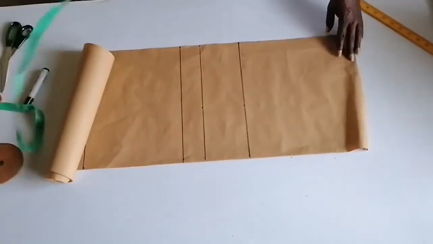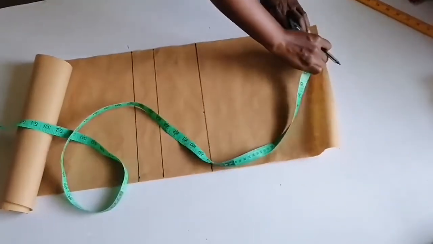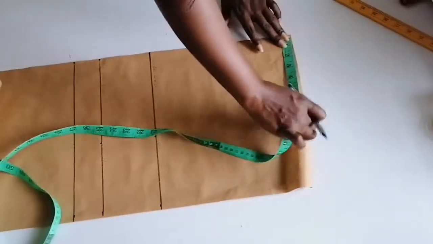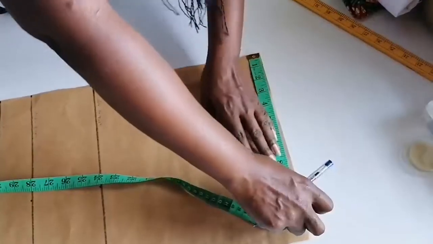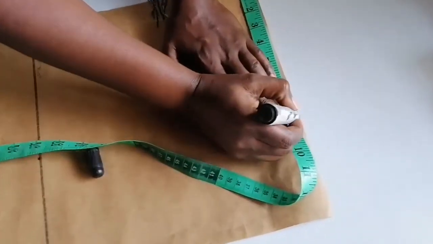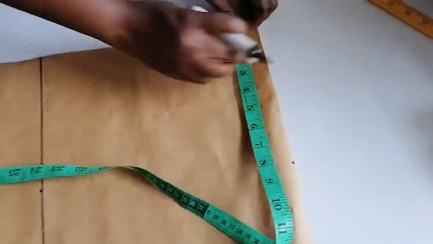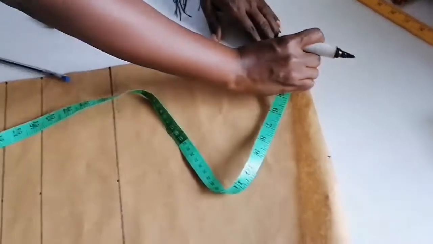Okay, now we are going to first determine our back, and our back measurement is 16. That is 16 divided by 2, making 8. Then we would determine our neck width.